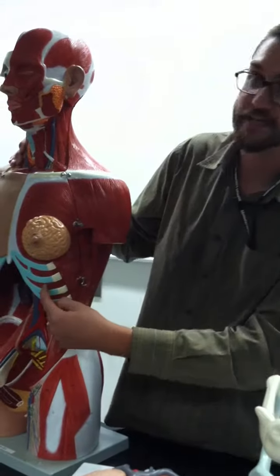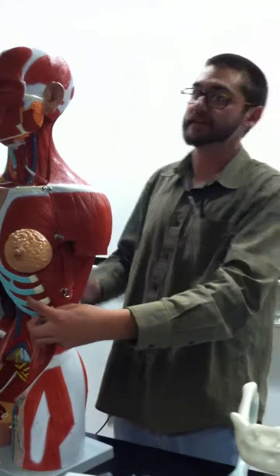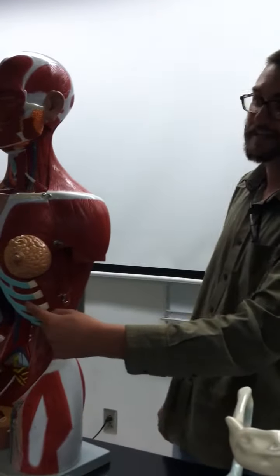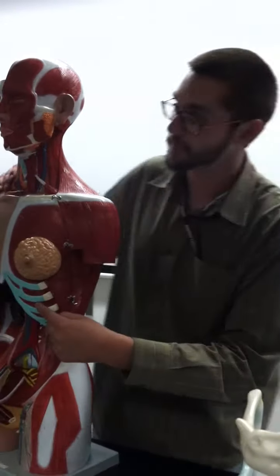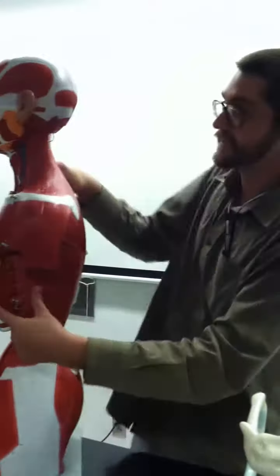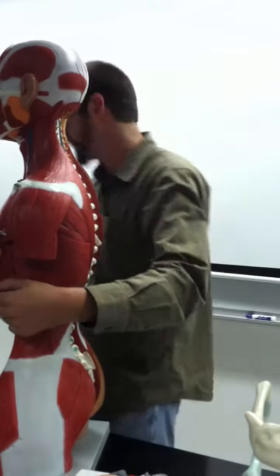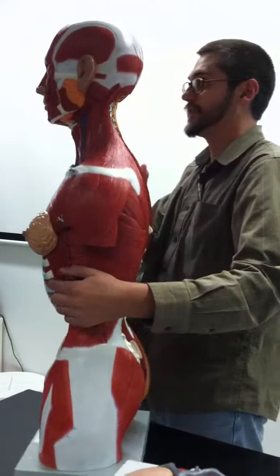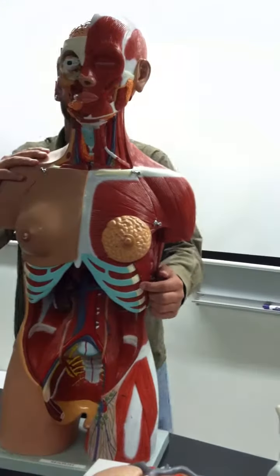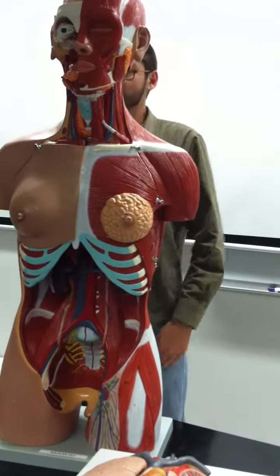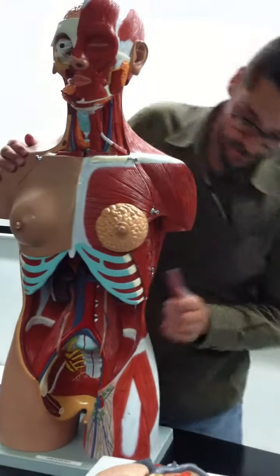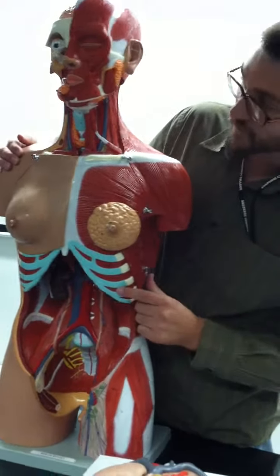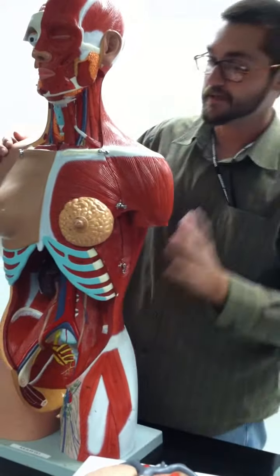These are involved in exhalation. So when you forcibly exhale, you're using your internal intercostal muscles. Okay? Now more laterally, these muscle fibers that are pointing downward, and they're more lateral, these are the external intercostal muscles, and these are involved in inhalation, or breathing in. Okay? That's the external intercostal muscle. So internal intercostal, external intercostal.